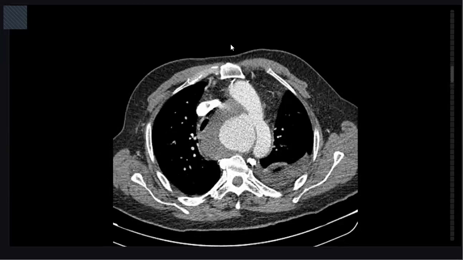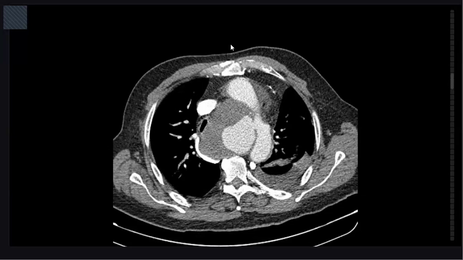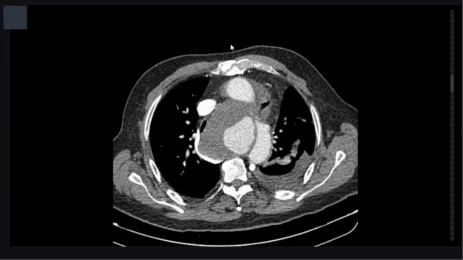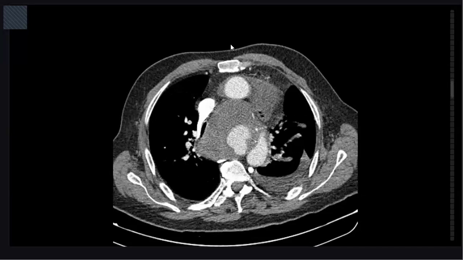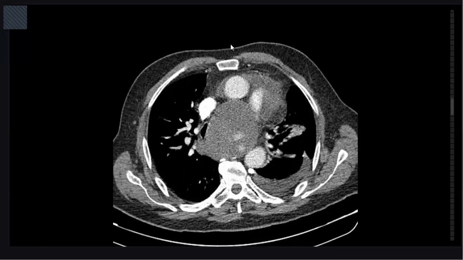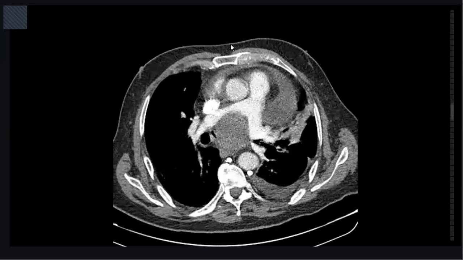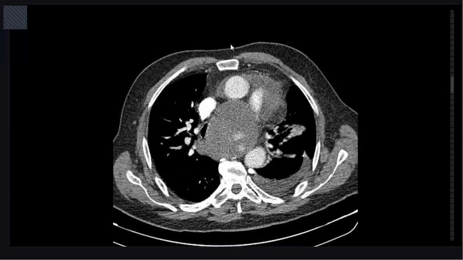Okay, anything else? There is pleural effusion and pericardial effusion, a large amount of pericardial effusion. There is also a vascular linear hyperdense structure.